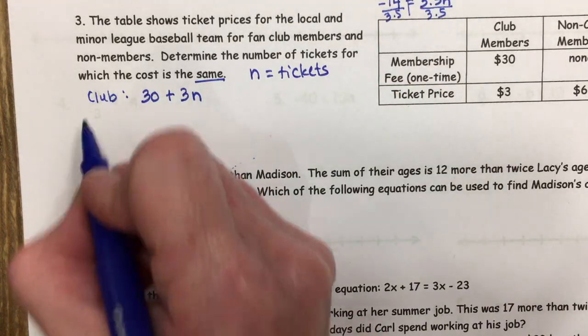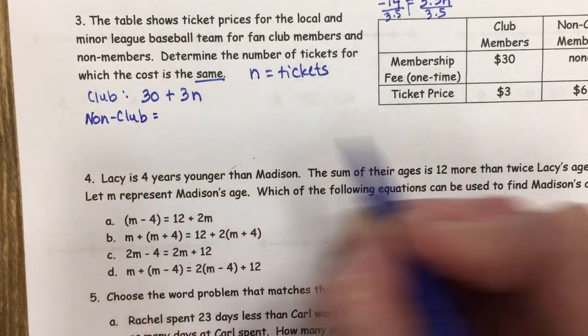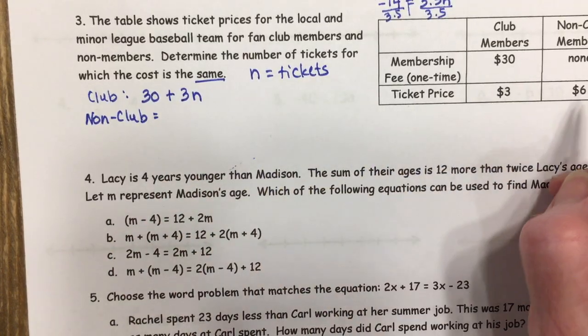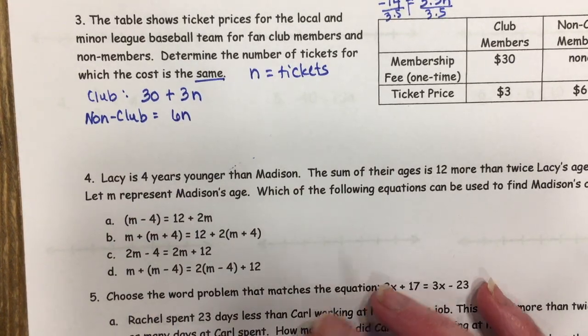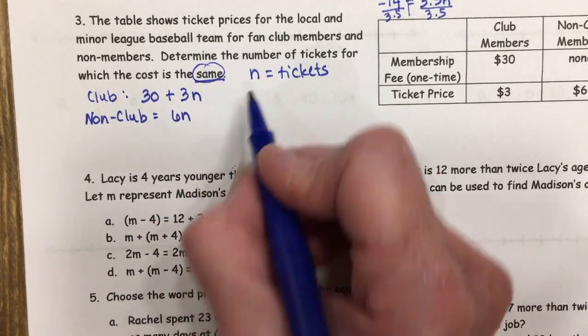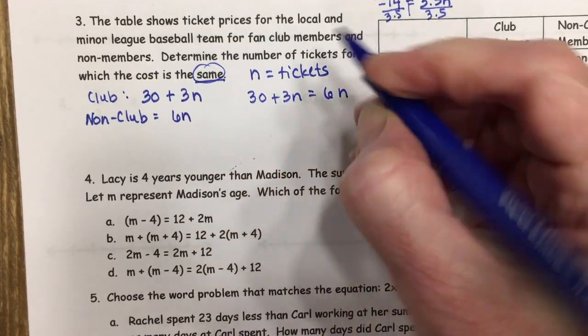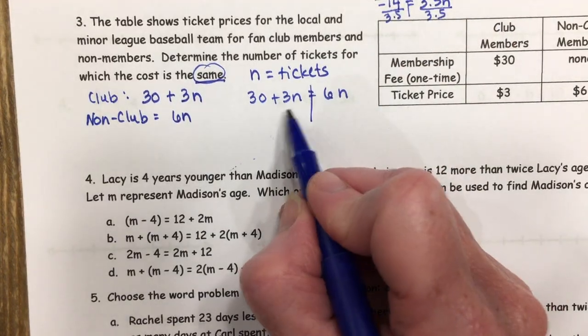All right, and then if I'm a non-club member, my cost is going to be, there's no membership fee, so that's like 0. And then the cost of the ticket would be 6 times the number of tickets, so 6n. I want to know when these are the same, so that's when these are equal to each other. If I set up my equation and then solve it, I need to get rid of one of my variables.